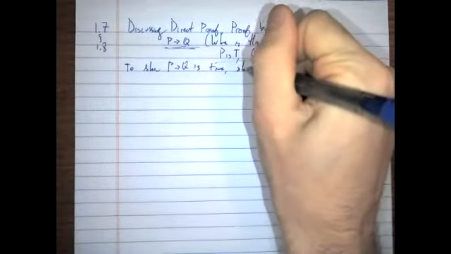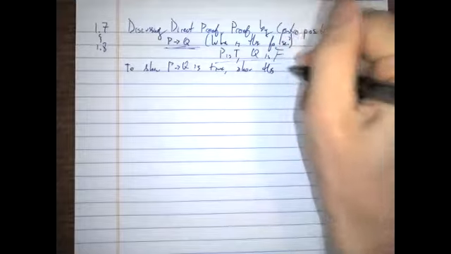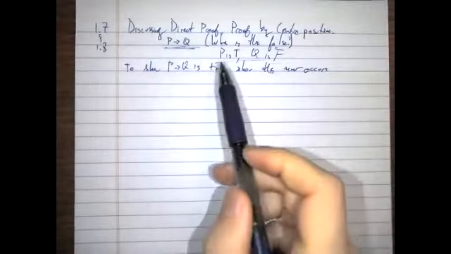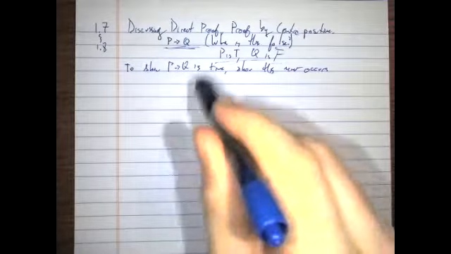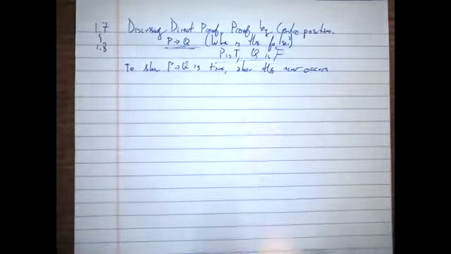So to show P implies Q is true, show that this never occurs. You assume P is true, and then you show that that forces Q to also be true. So you're never put into this situation. So P implies Q is never false.